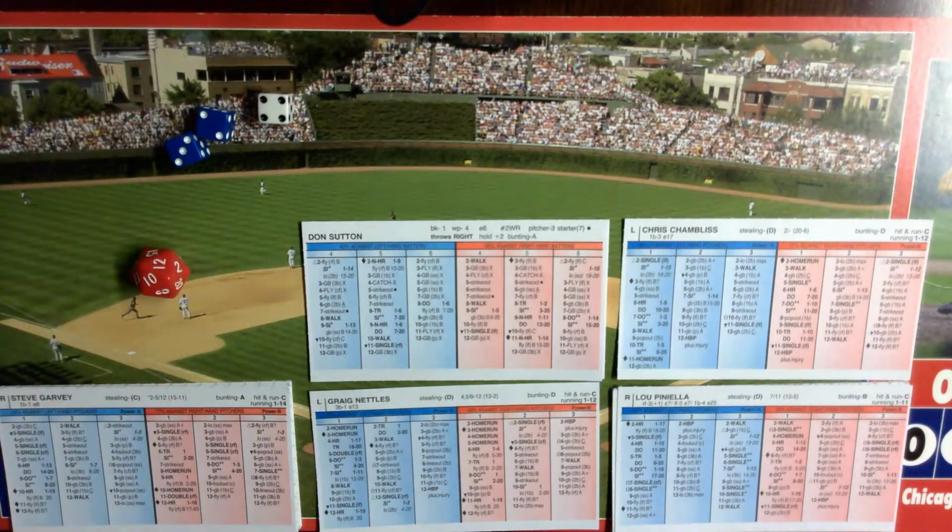So that is a 10 on the fielding roll, and then a 9 on the error roll. Smith is a right fielder, so a 2 and a 10 is an F2, and then a 6 and a 9 results in no effect. So an F2, fly out.